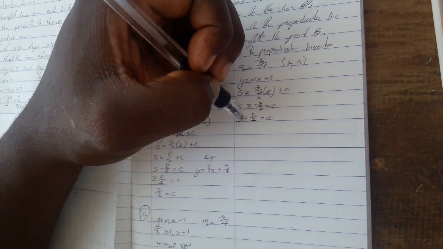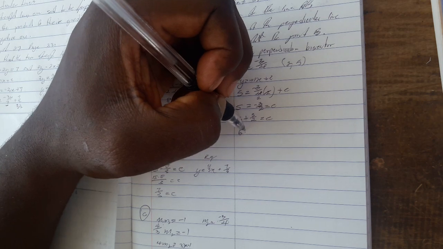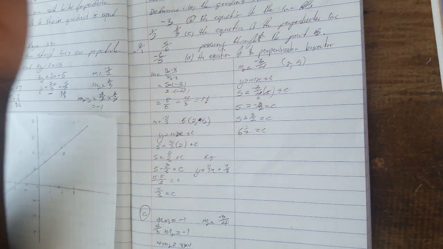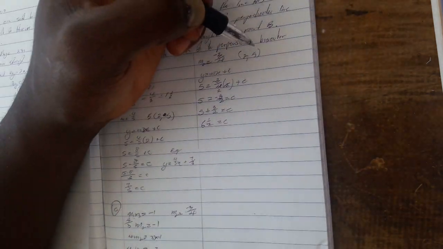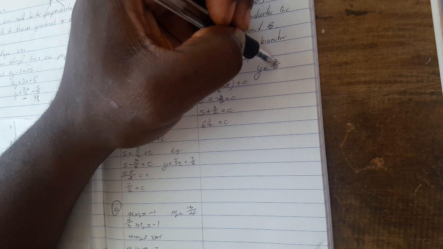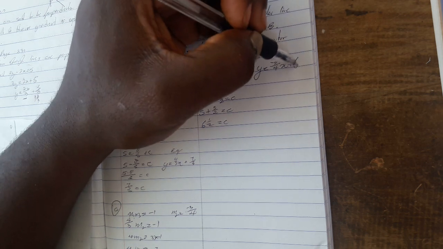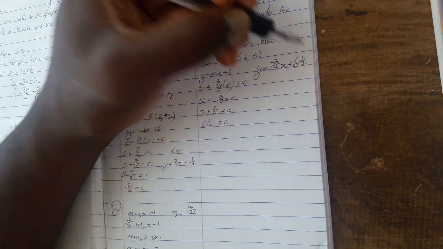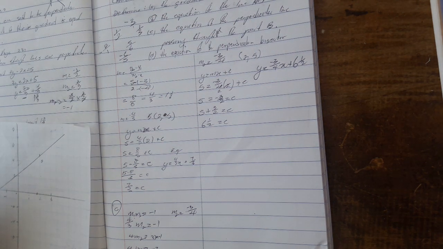And 5 plus 1.5 is 6.5, or 6 and 1/2. So the equation of the perpendicular line is y equals minus 3 over 4 x plus 6.5.